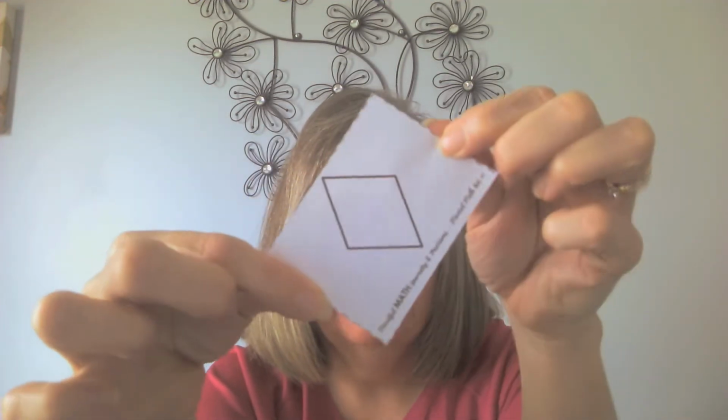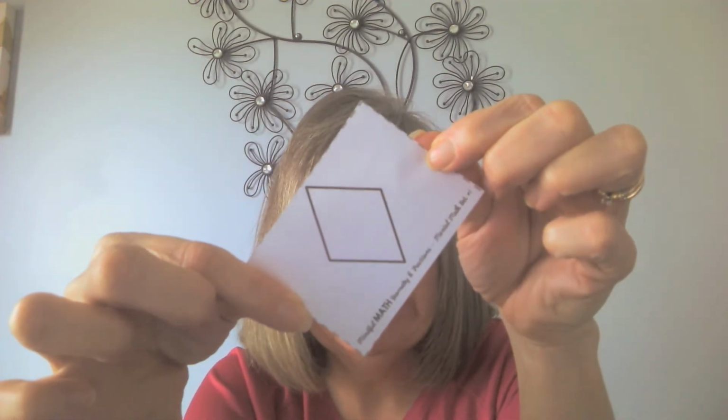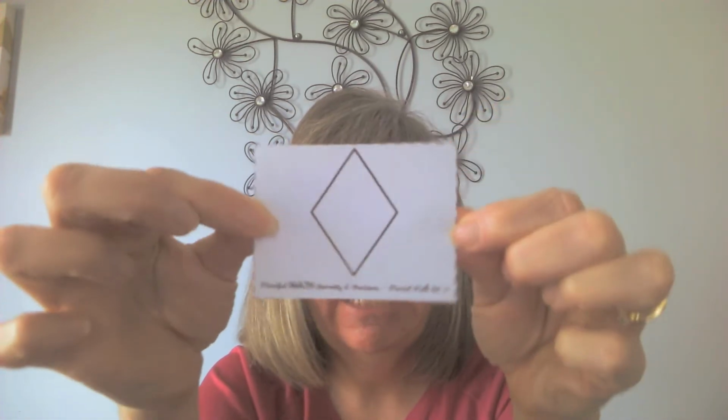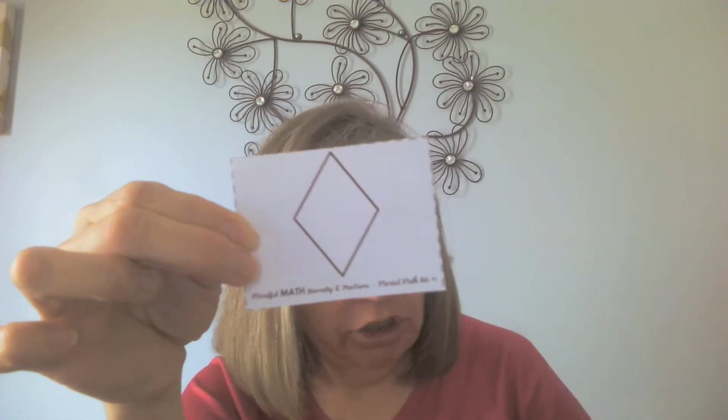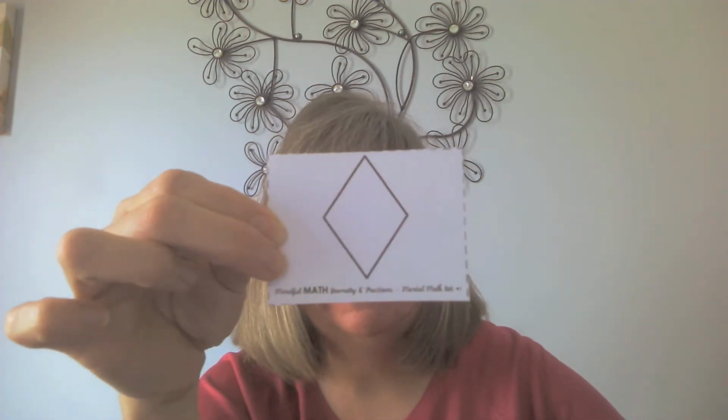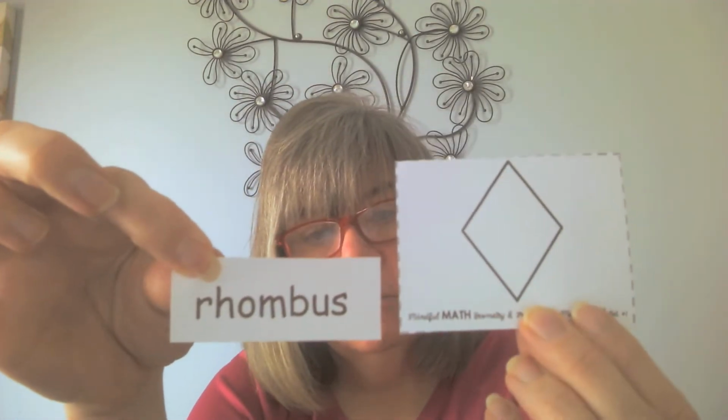If I turn it like this, do you remember Mrs. Card telling you it's like a slanted square? It has 4 equal sides, but the corners have been stretched. It looks like a diamond or a kite. And it's called, can you say it before I show it? Rhombus. Good job. Okay. How about this shape?